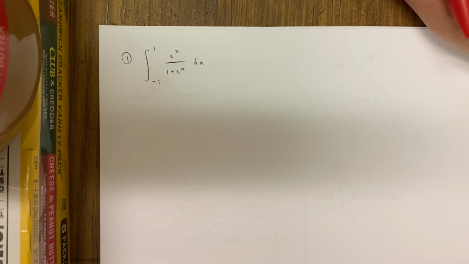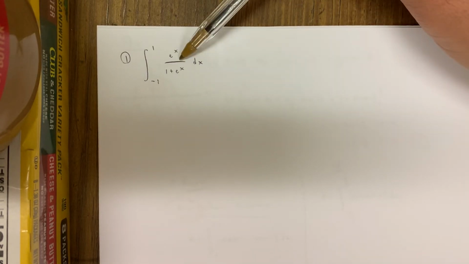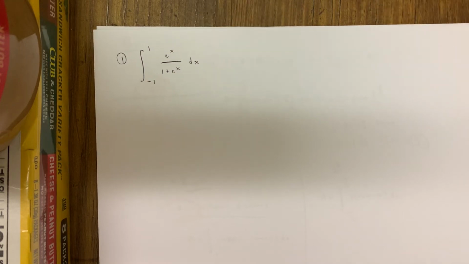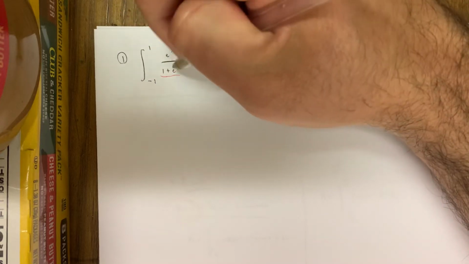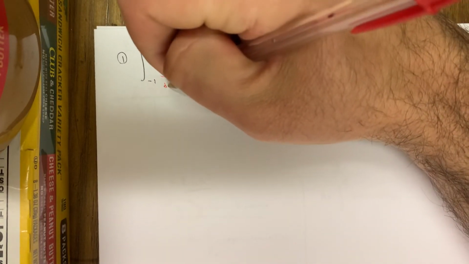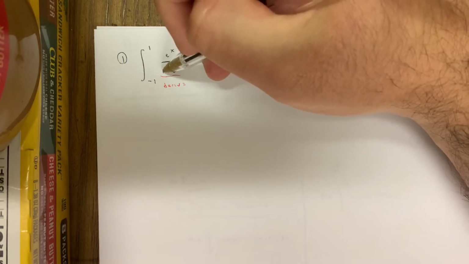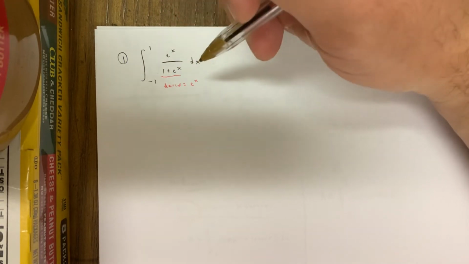But how about this? You're integrating a quotient and the bottom's not being raised to a visible power, just because it's transcendental here and it's not algebraic. Remember, if you're integrating a quotient, bottom's not being raised to a power, take the derivative of the bottom. And you should know the derivative of 1 plus e to the x is really 0 plus e to the x, which is just e to the x.